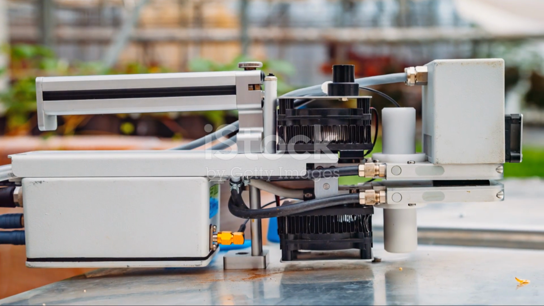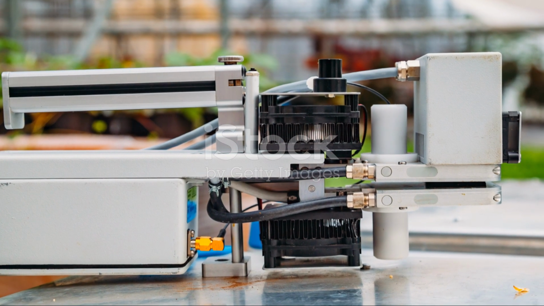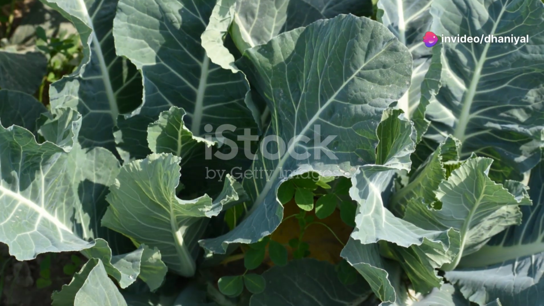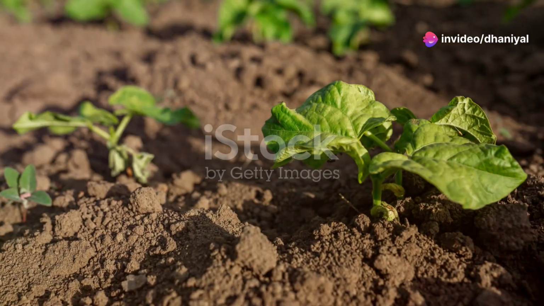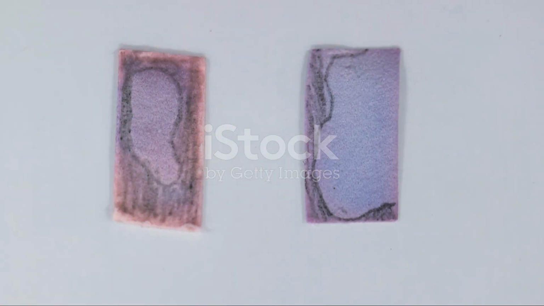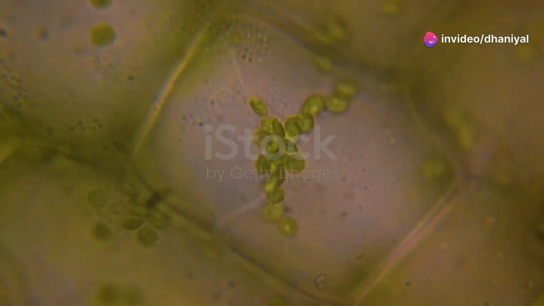The process of capturing light energy and transferring it to the reaction center is incredibly efficient. It is a testament to the power of natural selection, which has honed this process over billions of years. The energy captured by chlorophyll is the driving force behind the entire photosynthetic process, ultimately leading to the production of glucose.